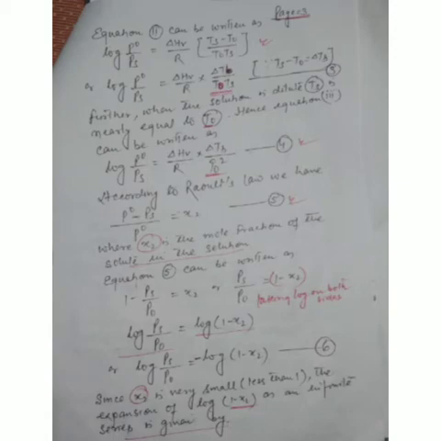Since X2 is very small, less than 1, the expansion of log 1 minus X2 as an infinite series is given on page number 3.